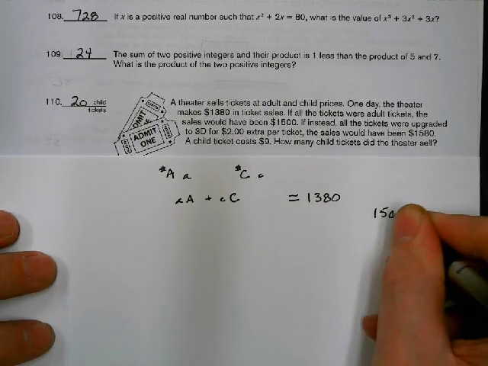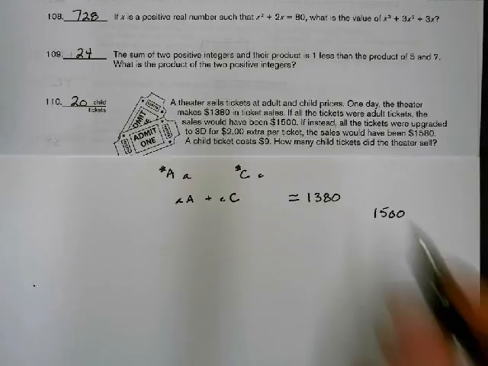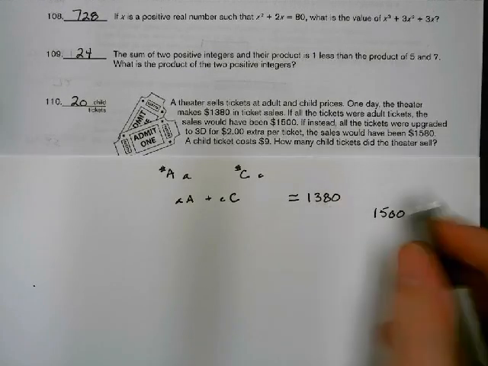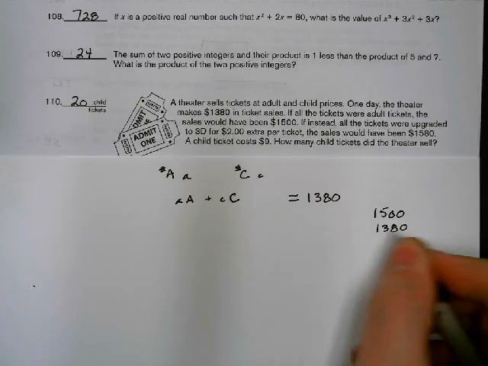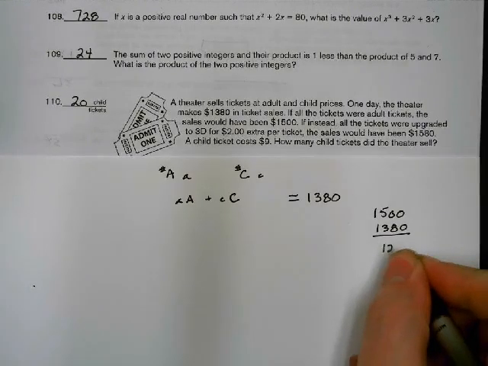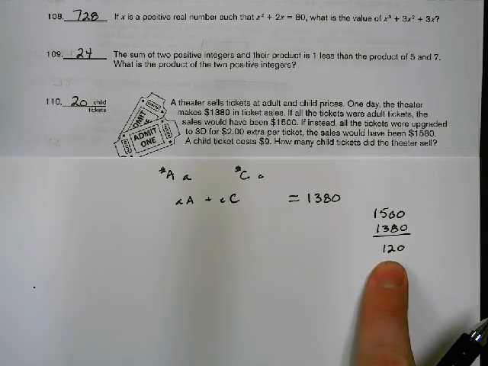If I subtract 1,500 from 1,380, it tells us that the adult tickets are more than the children's tickets, and the difference in costs between the adults and the children would be $120. So the children's tickets have to be divisible by 120 at some point. All right, moving on.